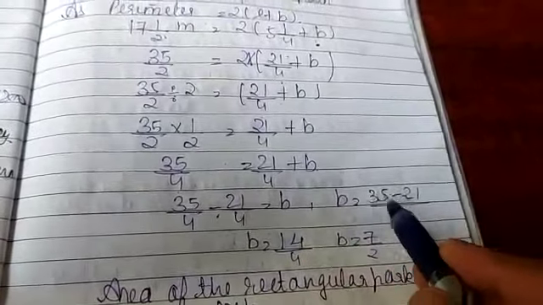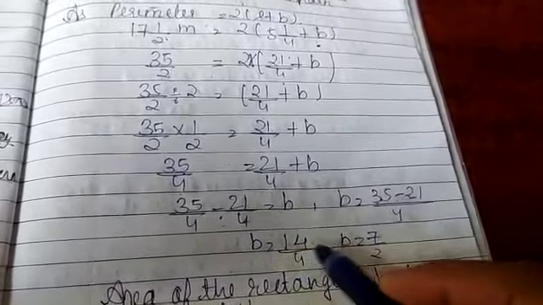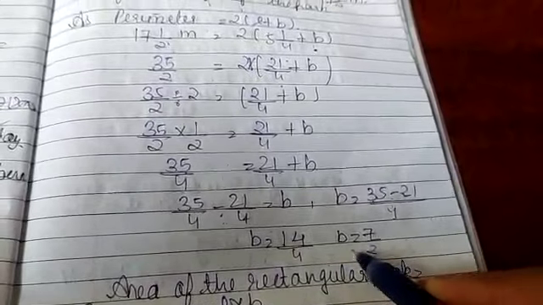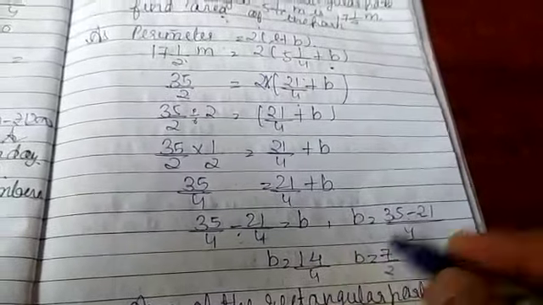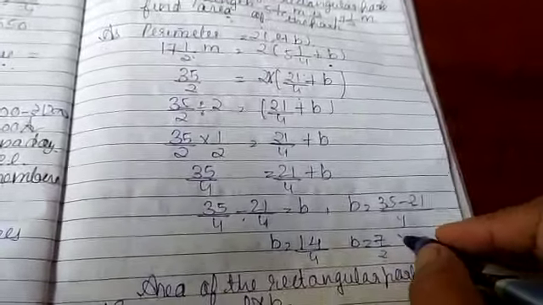So breadth is equal to (35 minus 21) upon 4. 4 will be the LCM, and breadth is equal to 14 upon 4. So breadth is equal to 7 upon 2. We will make it into the simplest form. So breadth is equal to 7 upon 2 meter, correct?